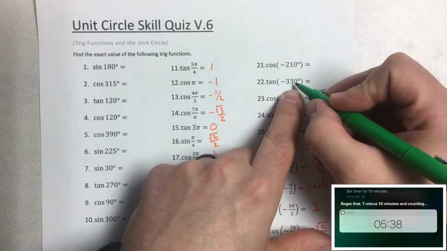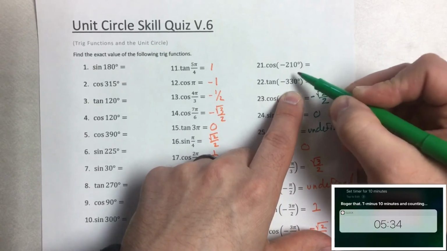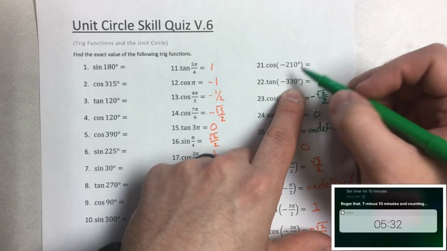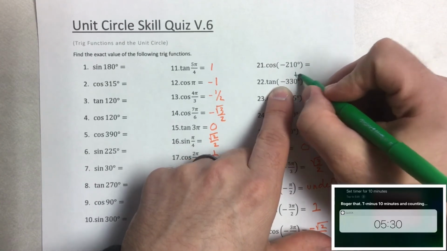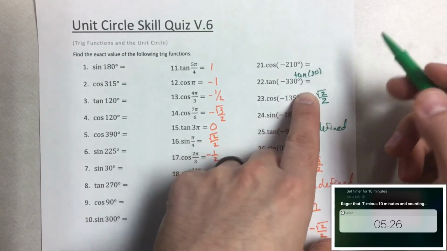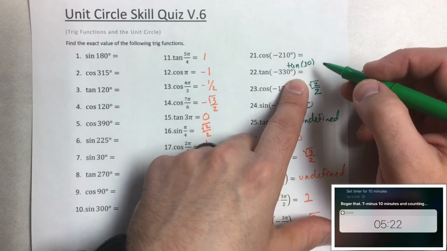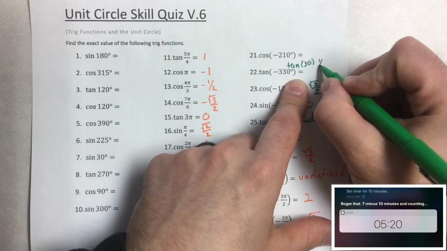So to get to 360, I'd have to add 30 more. So this is relative to 30. So tangent of 30, that's what we're looking at here. Tangent of 30 essentially. So tangent of 30, okay, so sine of 30 is 1/2.